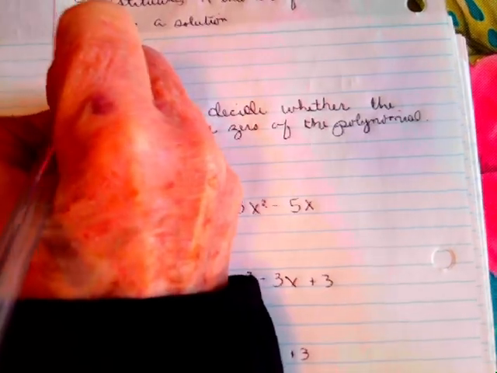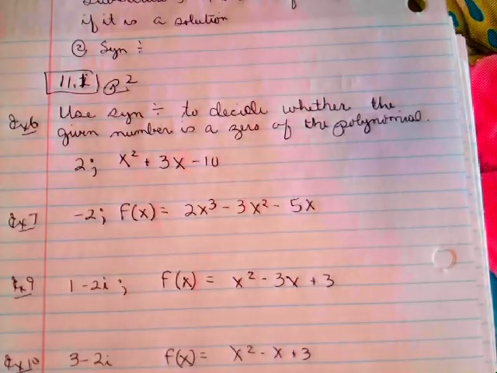Lesson 11.1, Part 2. We're on 11.1, page 2. Use synthetic division to decide whether the given number is a zero of the polynomial.